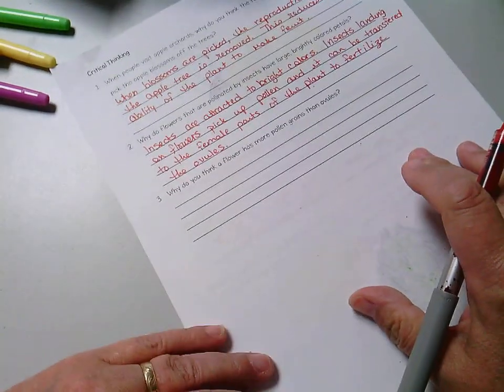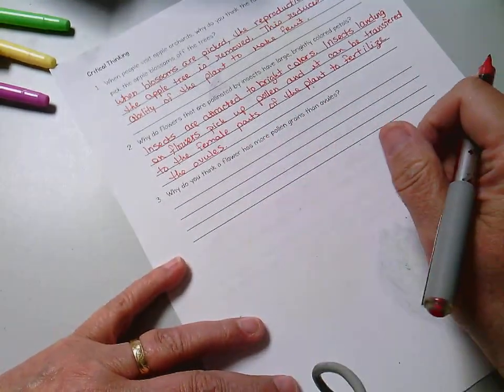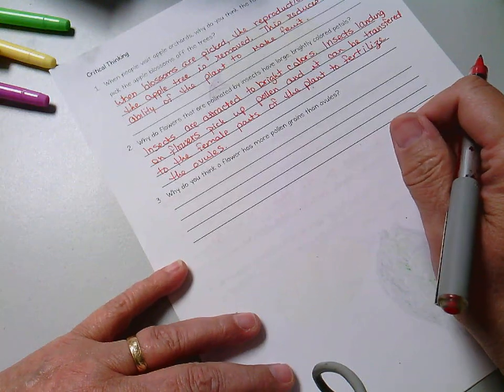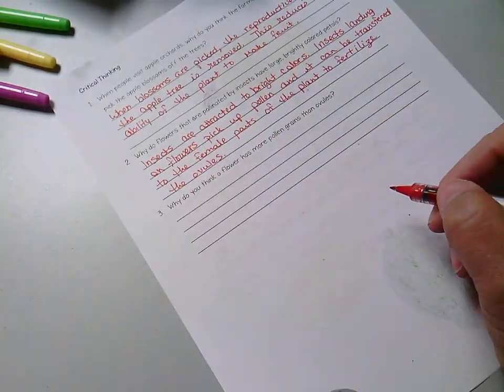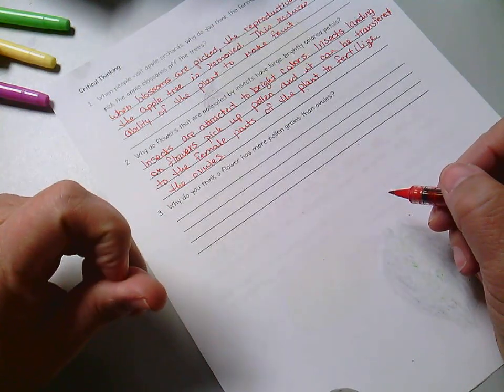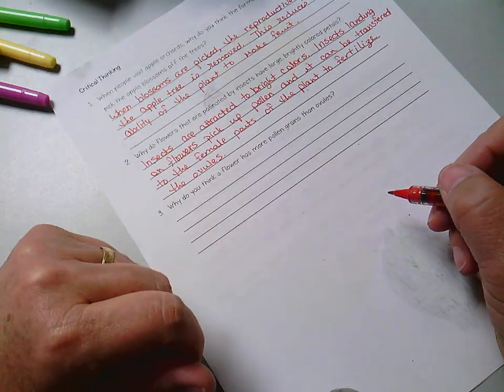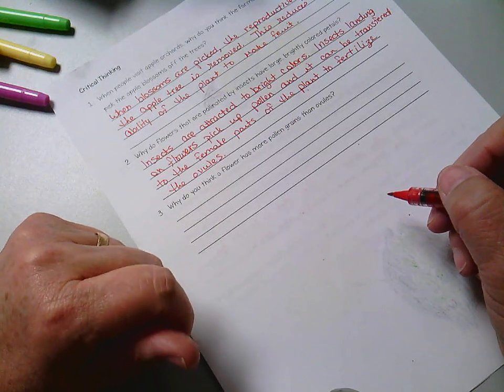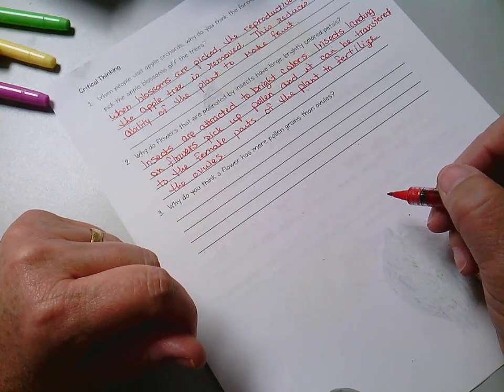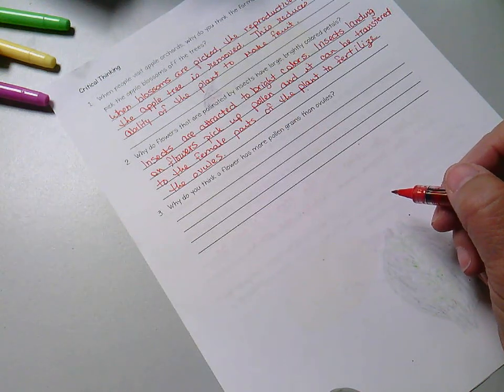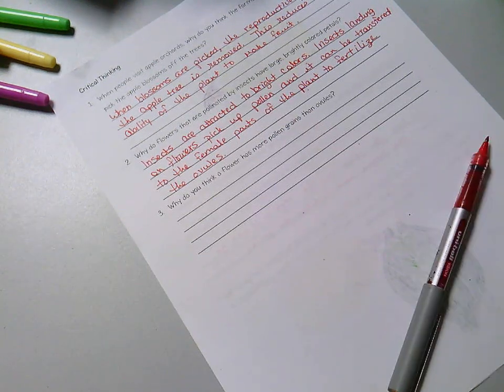Okay, and then number 3, why do you think a flower has more pollen grains than ovules? Okay, so pollen, of course, is carried by wind or insects or water, and a lot of times does not necessarily make it to the female parts of the flower. So the flower has to make more pollen than it does ovules to increase its chances of fertilization.